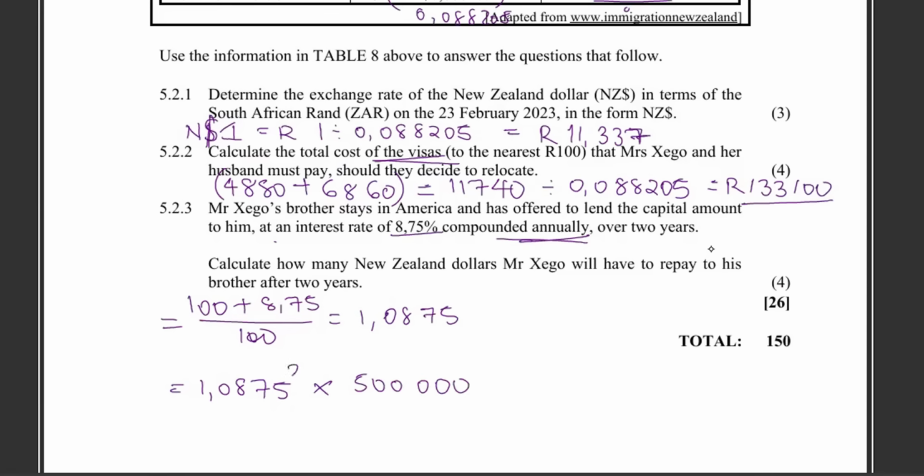Because it's 2 years, I'll put this to the power 2, times.